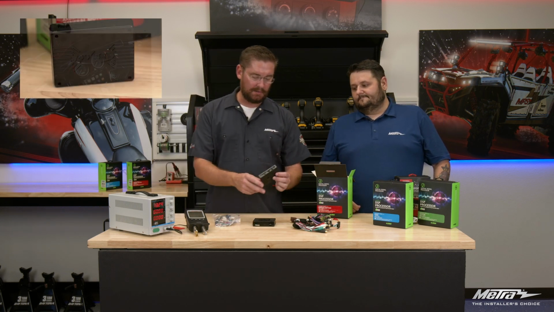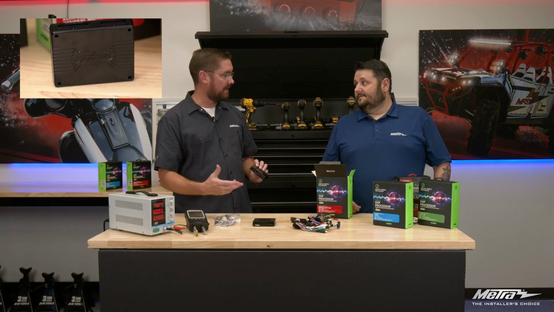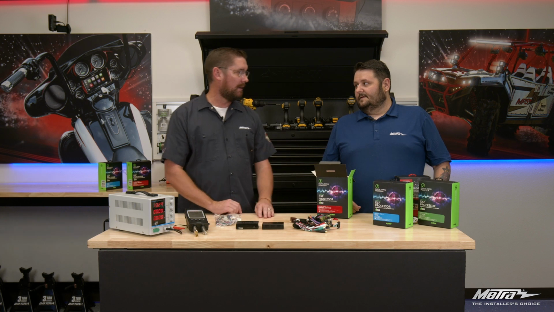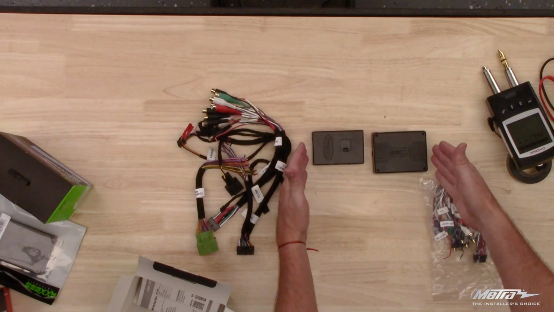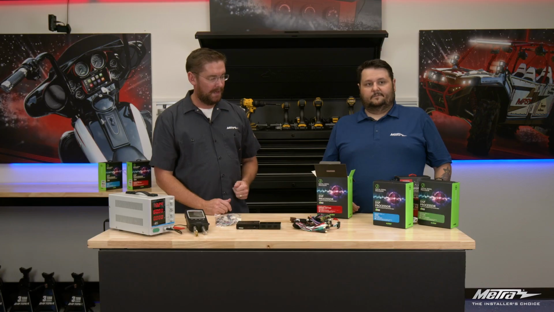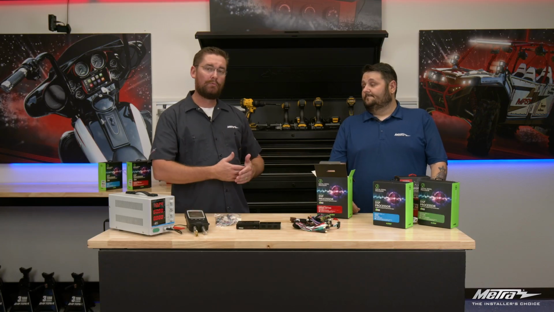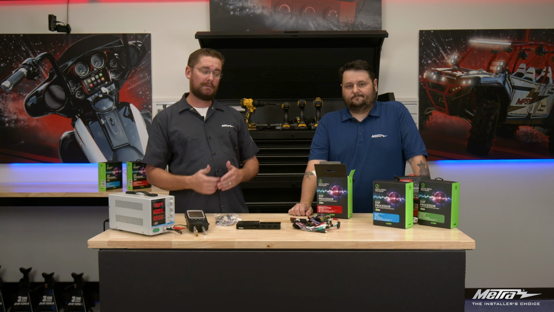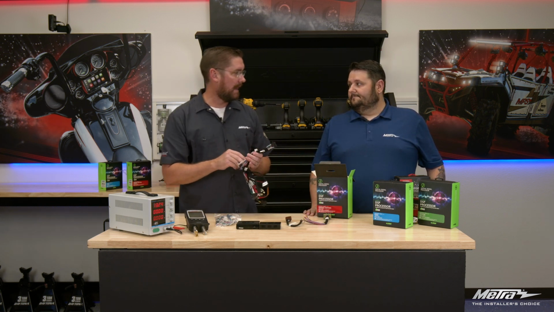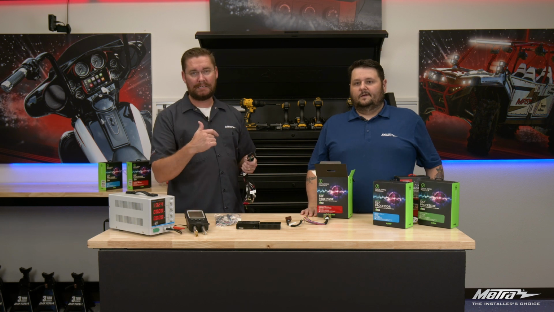So this particular one comes with another interface. Correct. So it is one more interface that you've got to get mounted into the area where that factory amp was. But again, still not nearly as big as that factory amp. All right. This is also another application where you would remove the amplifier completely from the system. There would not be an option to retain that factory amplifier and just add a sub.